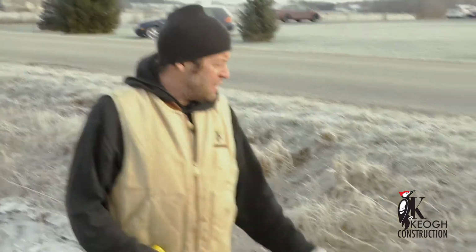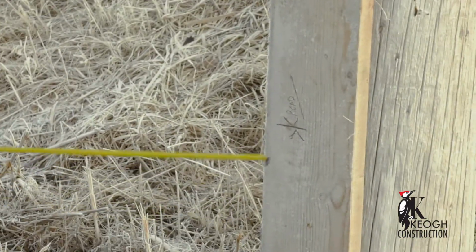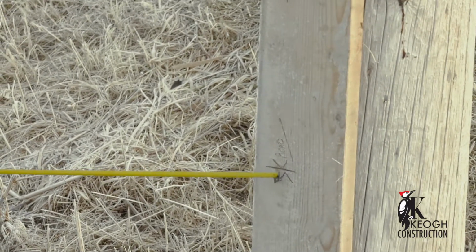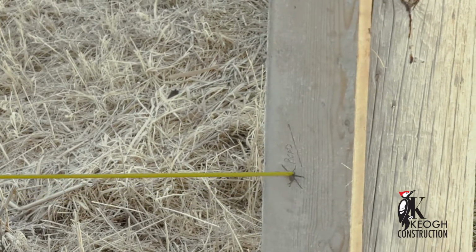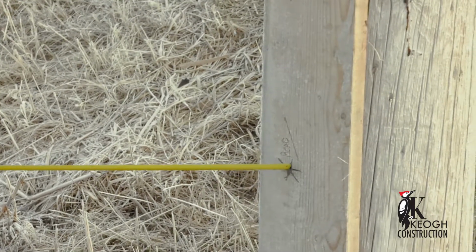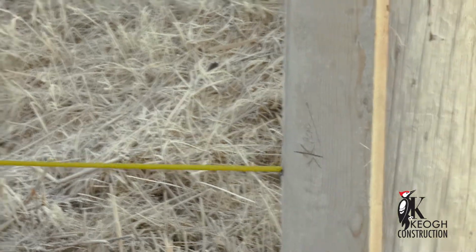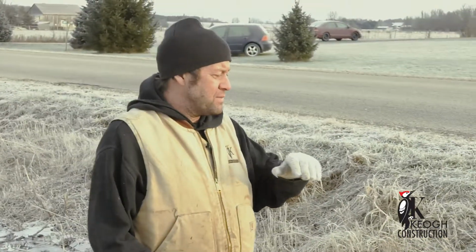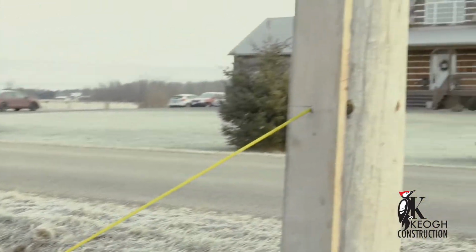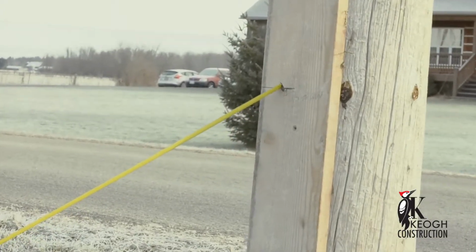So what we've done with the laser is we have transferred the crest of the road to our grade stick here. Again, it's attached to the telephone pole as it won't move. So this is our road mark. And what MVCA is telling us is that our lowest opening, which would be the bottom of our basement window, has to be 1 meter above the crest of the road. So what that does is this brings the bottom of our basement window to this point.